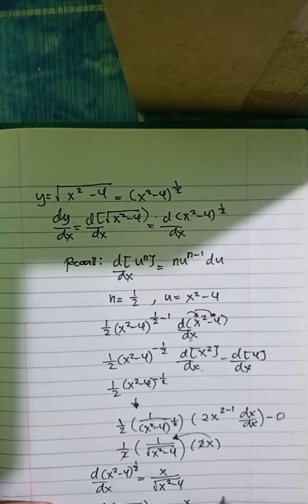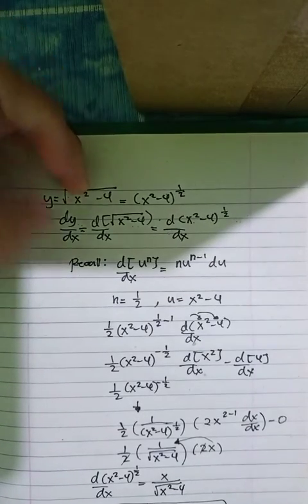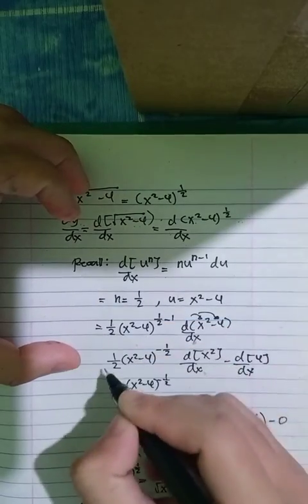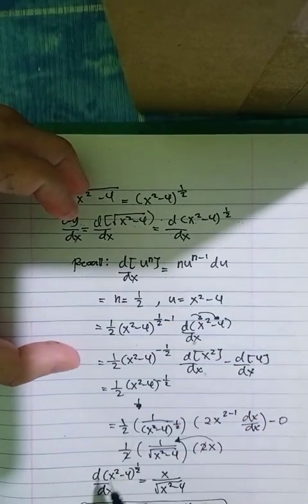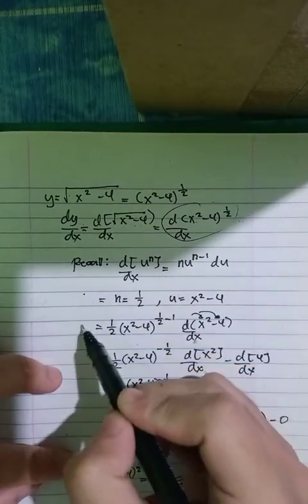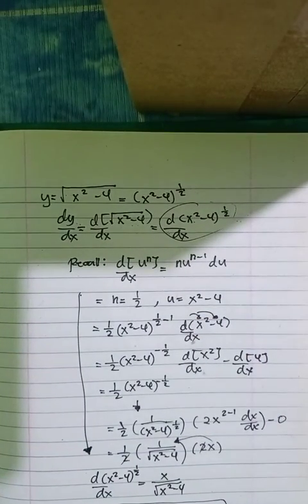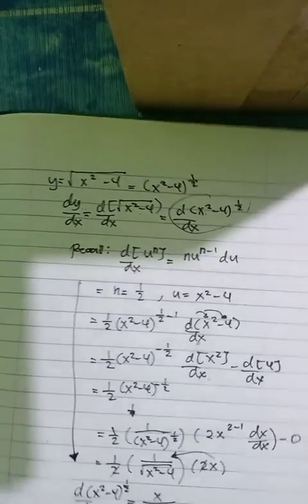This is now our first derivative of this given expression. Don't forget to put the notation, but we will never do something like that. That's all.